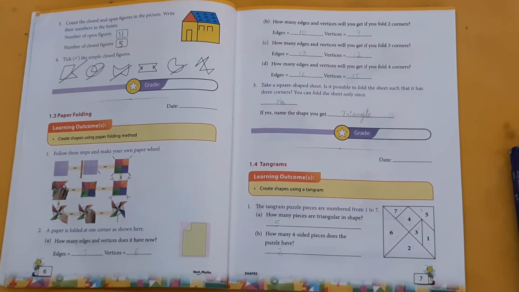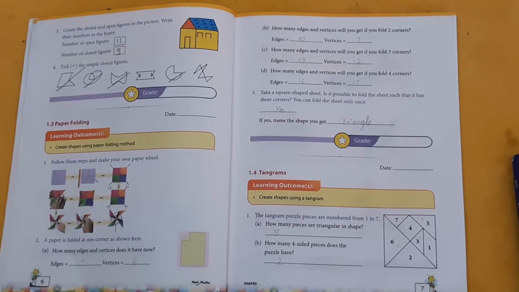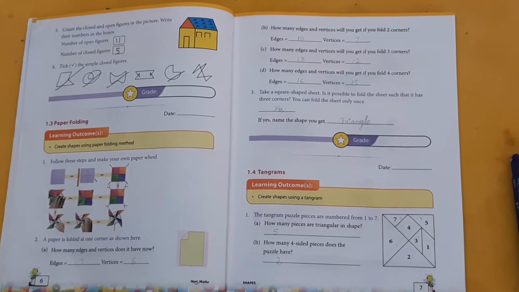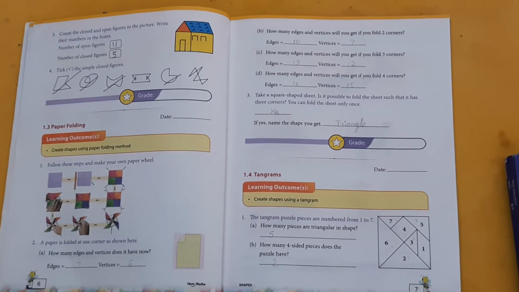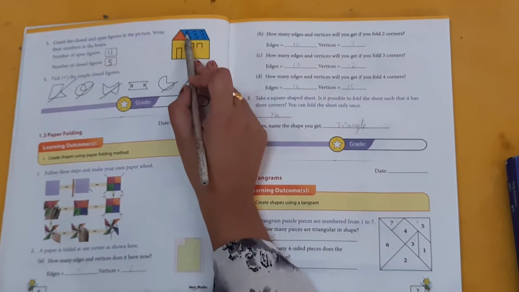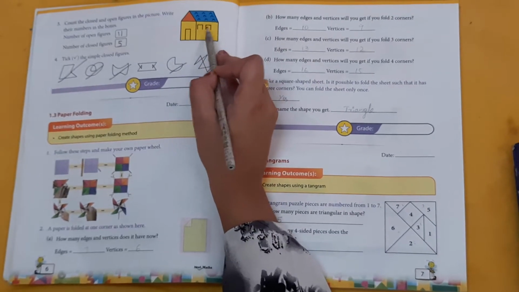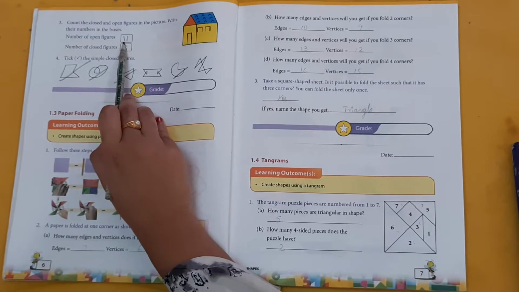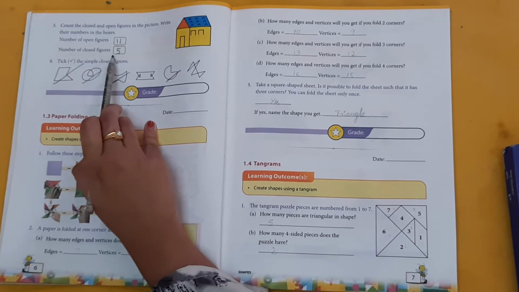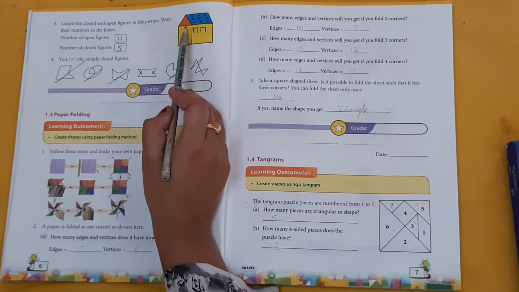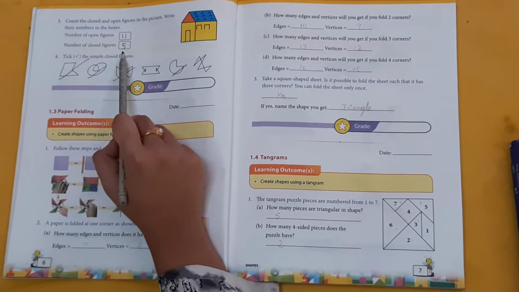Third question, count the closed and open figures in the picture. Write their numbers in the boxes. The number of open figures: 1, 2, 3, 4, 5, 6, 7, 8, 9, 10, 11. There are 11 open figures. Closed. Number of closed figures: 1, 2, 3, 4, 5. There are 5 closed figures.